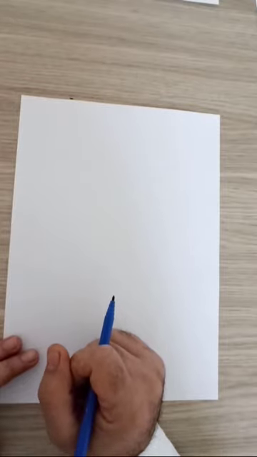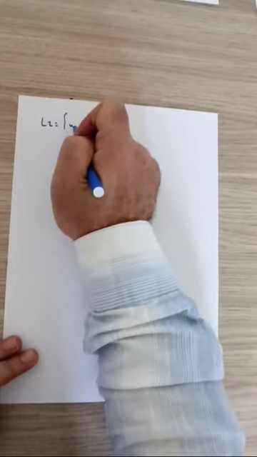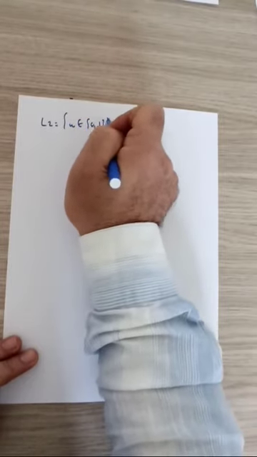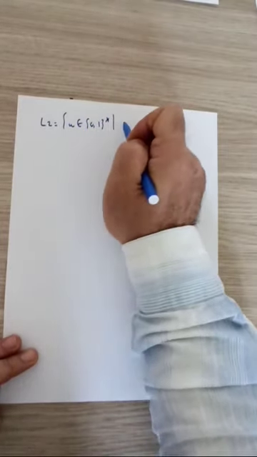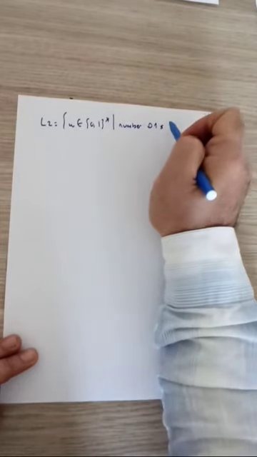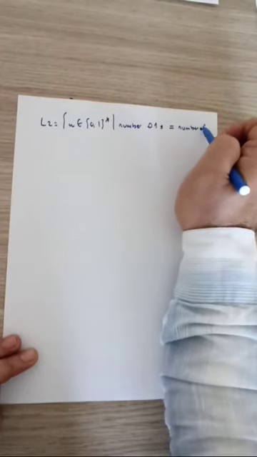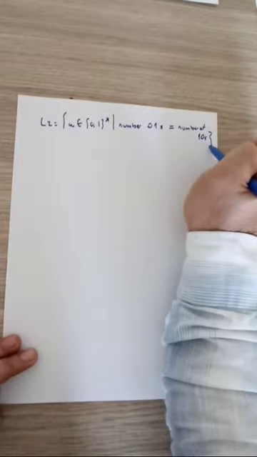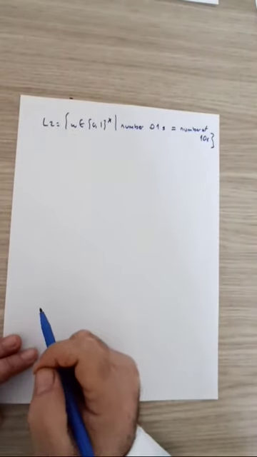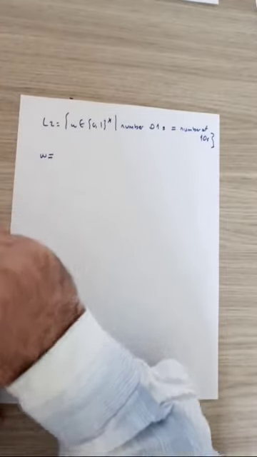Let's try to concentrate on a sample string that consists of zeros and ones. So let's rewrite L2: the set of strings over {0, 1}* such that the number of substrings 0 1 is equal to the number of substrings 1 0. Now consider a sample string W that consists of zeros and ones.